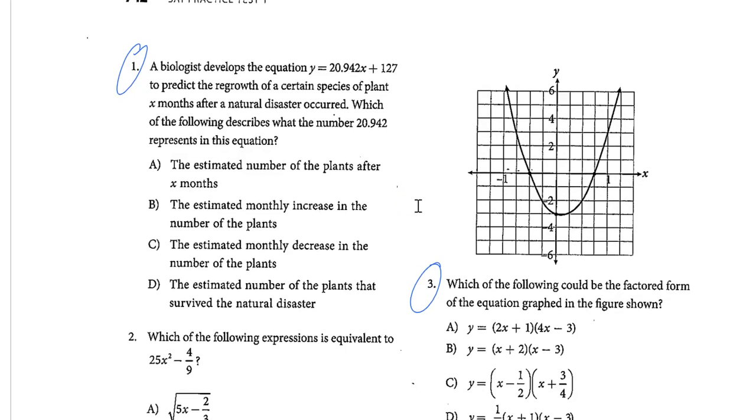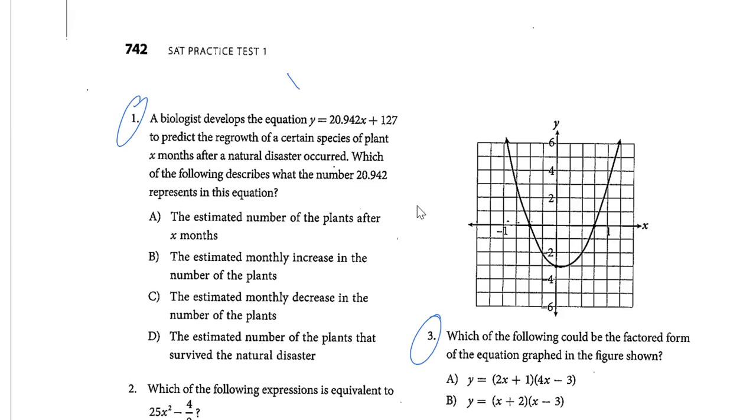Okay, so for this first one, a biologist develops the equation y is equal to 20.942x plus 127 to predict the regrowth of a certain species of plant x months after a natural disaster occurred. Which of the following describes what the number 20.942 represents? Well, if we just think about this equation of y is equal to mx plus b, m is represented here as our slope. It's the change. It's how often things occur. This one is just basic vocab of linear.